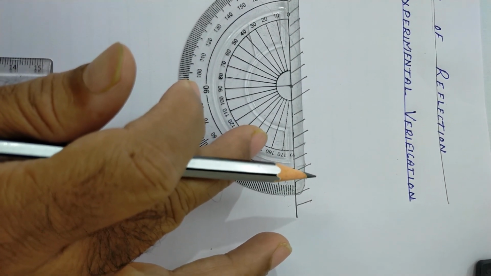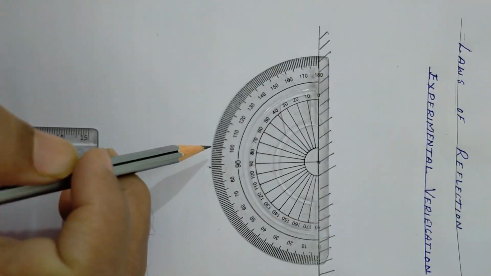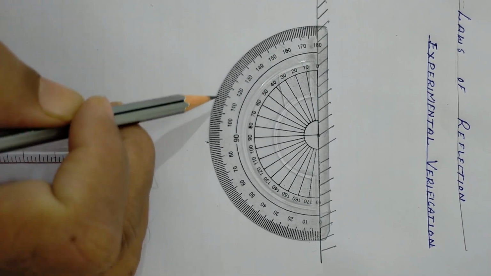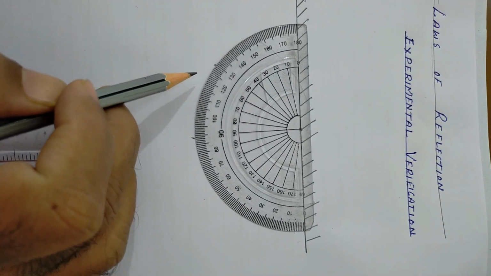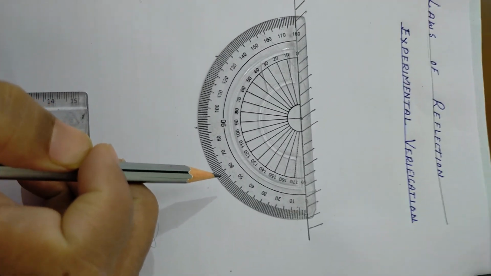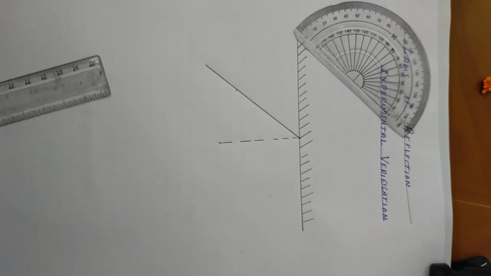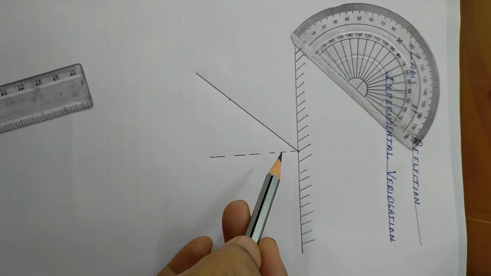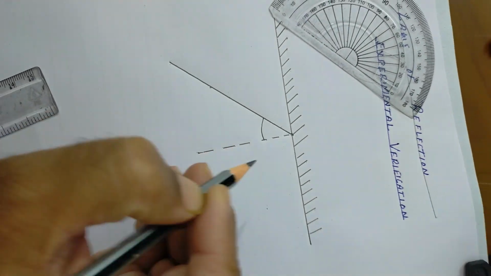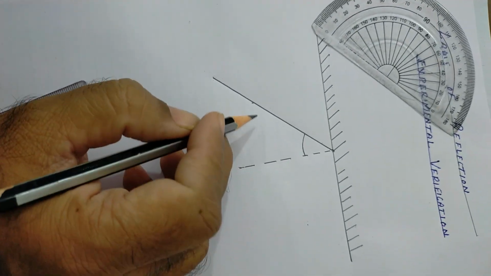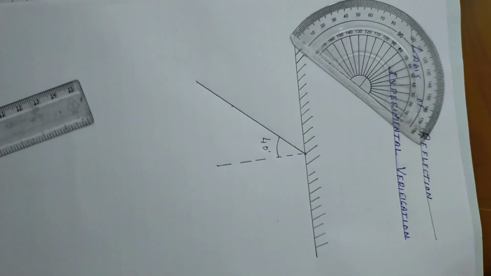Then from here I'll take 90 degrees. This side, if I go, this is 90 degrees, I'll take 130, which means this is actually 40 degrees. The angle of incidence will be 40 degrees, and this side we will get the angle of reflection. Let us mark those points. This is how we draw the normal with a dotted line, and this is our angle of incidence. As I have shown you, this was 90 degrees, 130 degrees, so the difference is 40 degrees. This 40 degrees is my angle of incidence.